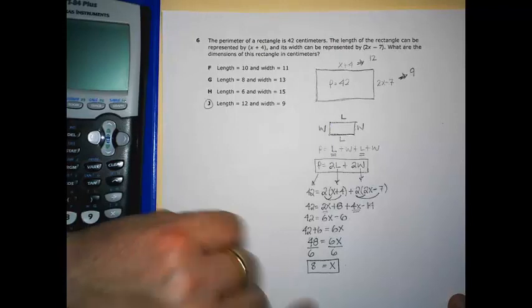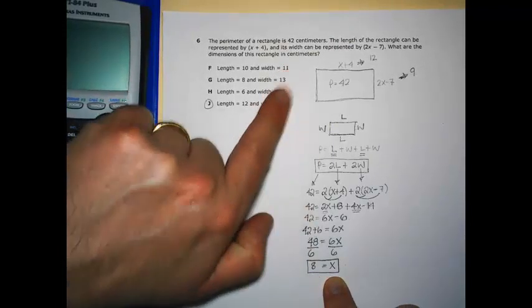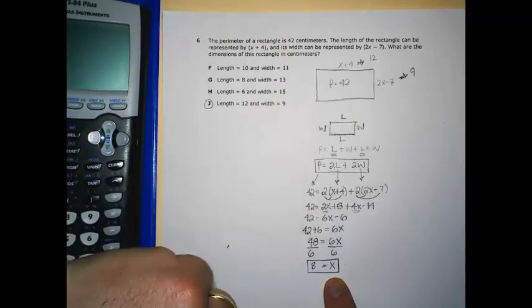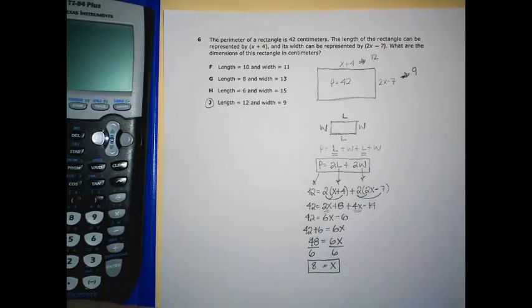Okay? Please remember that sometimes you're going to come up with an answer, but please make sure you read the problem to find out, is that exactly what the problem is asking me to find? Sometimes they put traps for you, hoping that you're going to pick the wrong answer.